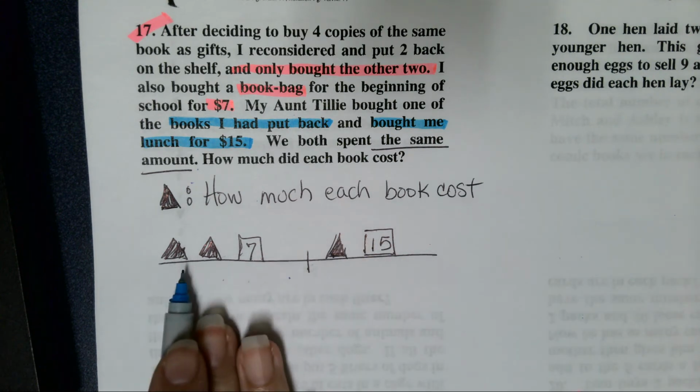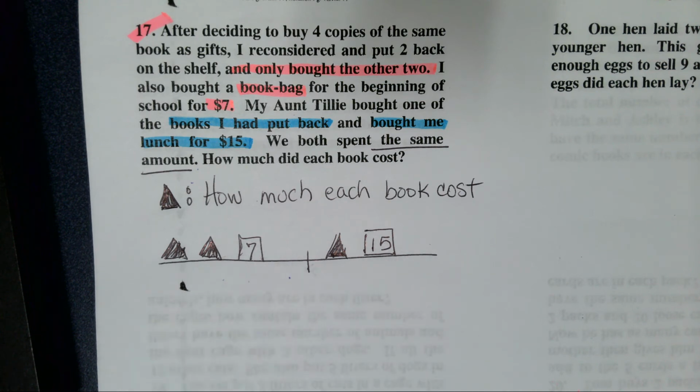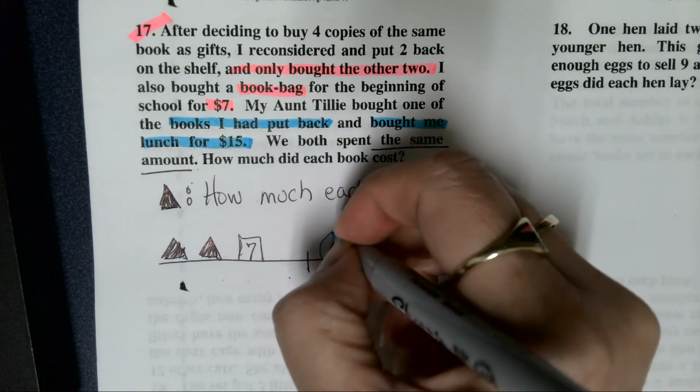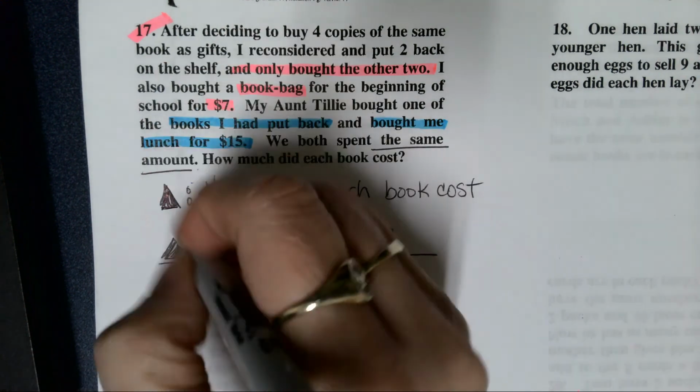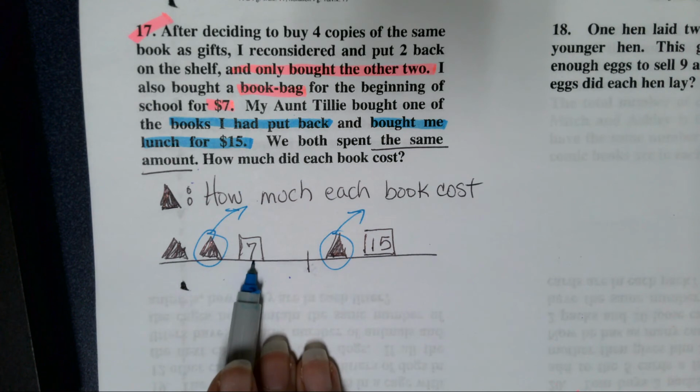So we have pawns on both sides and we have number cubes on both sides. So I always look for my pawns, the side that I have the most on. So I have 2 on the left and 1 on the right. So I'm going to take away the 1 on the right. And if I do that, I have to take away 1 on the left. That leaves me with pawn plus 7 equals 15.